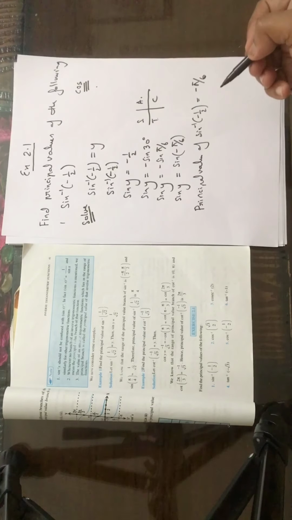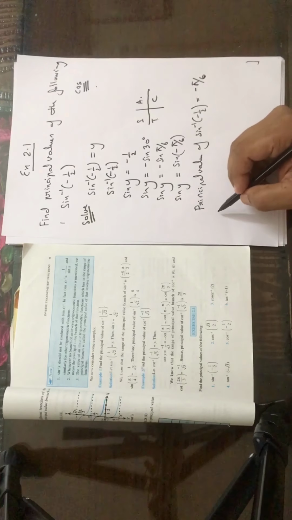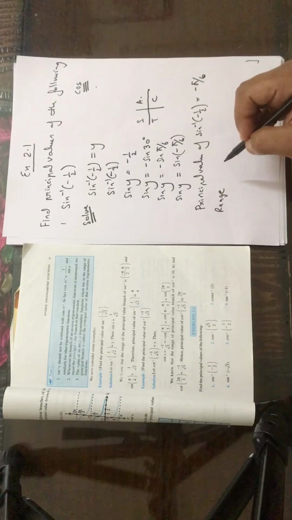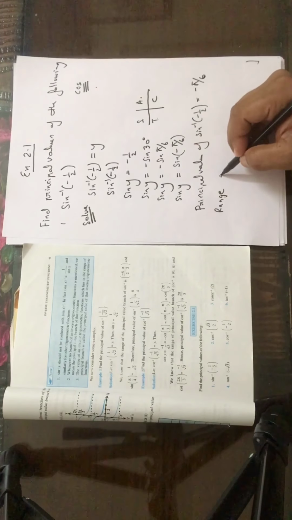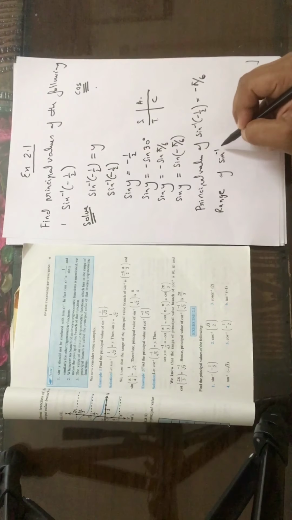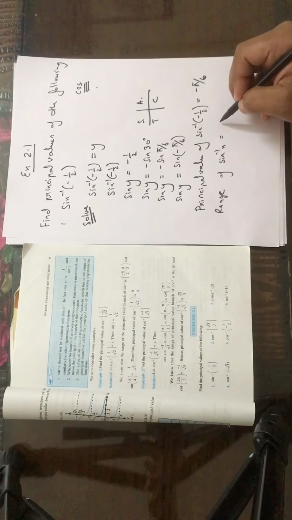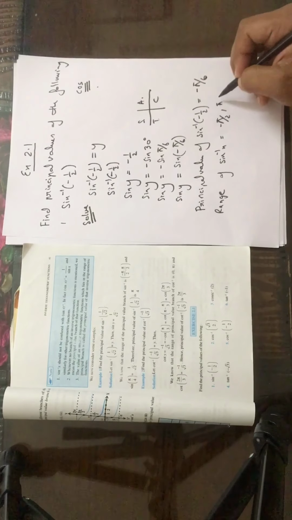You will not get full marks unless you define the range also. So, what was the range? We discussed the table; you need to remember something out of it. Range of sine inverse x was minus pi by 2 to pi by 2.